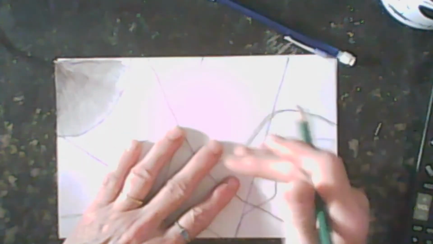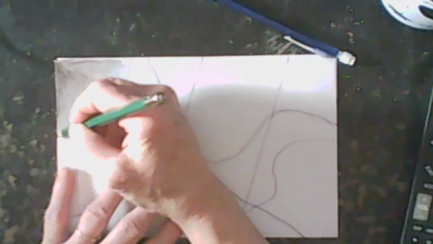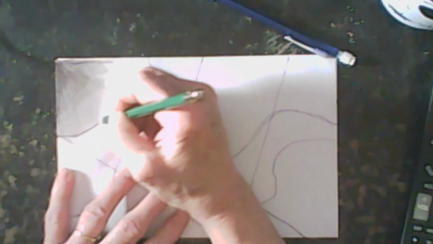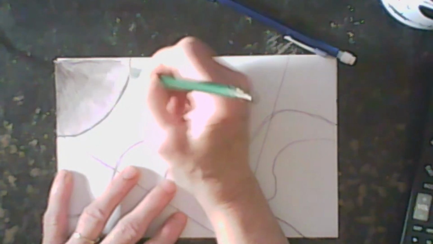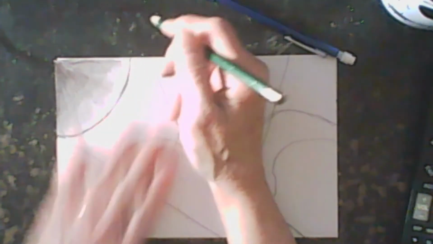Okay. And there you can see. Now, what I also would want to do is use a black marker to do my lines. But I would do that afterwards. Or you can just actually use a black marker to make your lines. That would probably be even better.